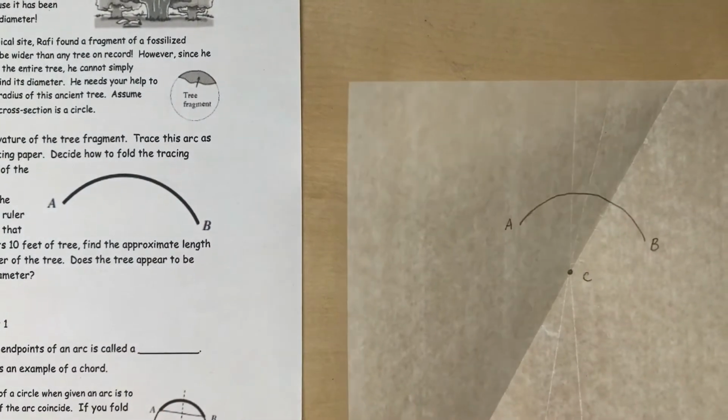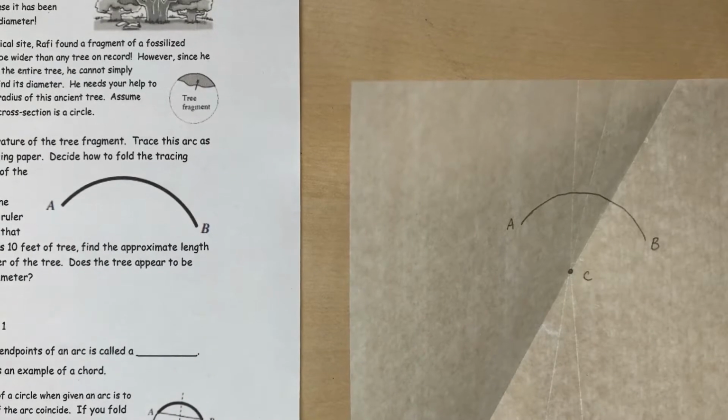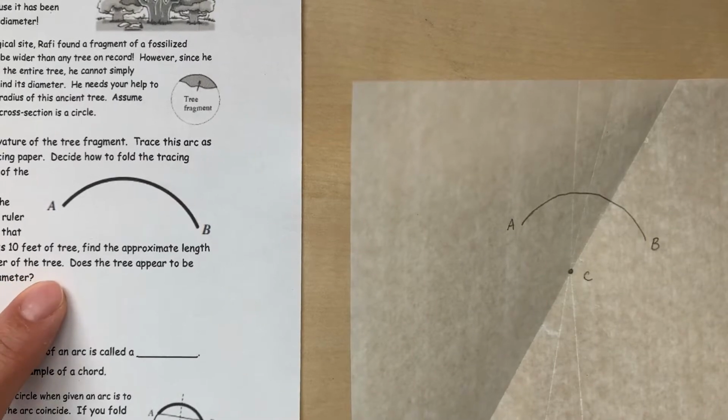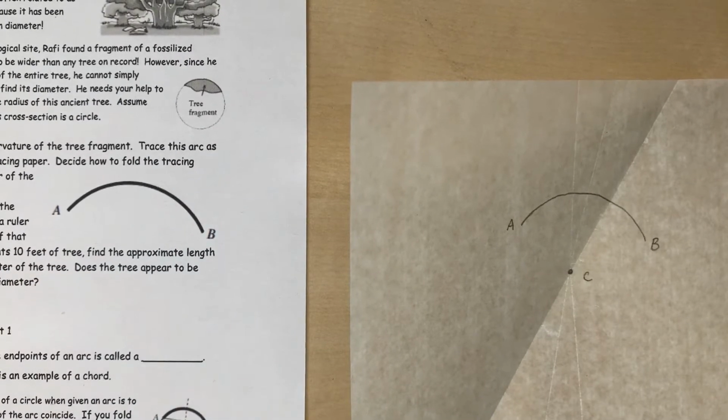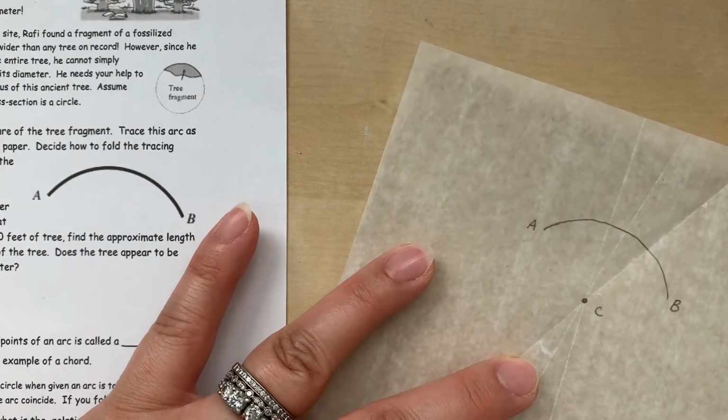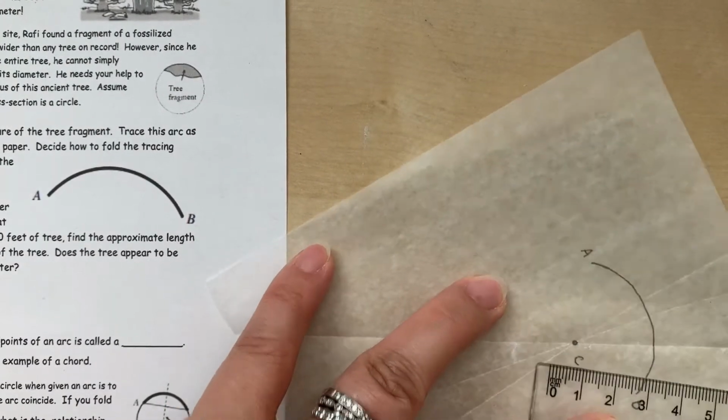I'm marking that C. Use a ruler to measure the radius of that circle. If 1 centimeter represents 10 feet of tree, find the approximate length of a radius and diameter of the tree. Does the tree appear to be longer than 45 feet in diameter? So this is my circle. This is my radius. How long is my radius?